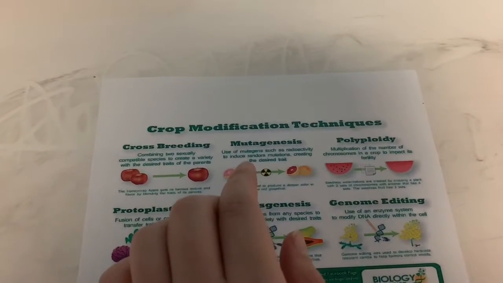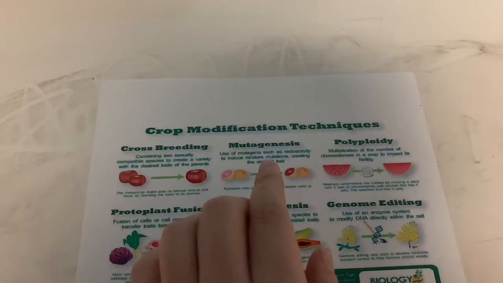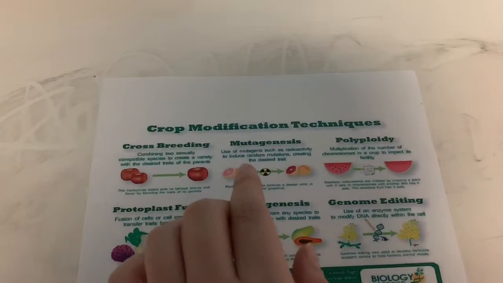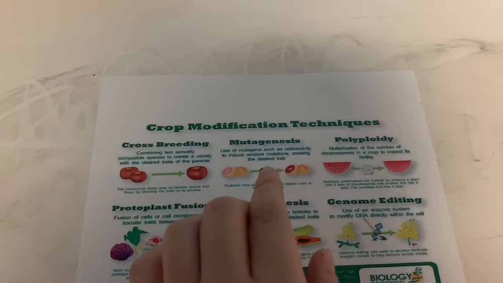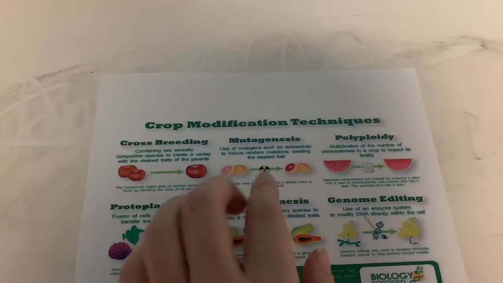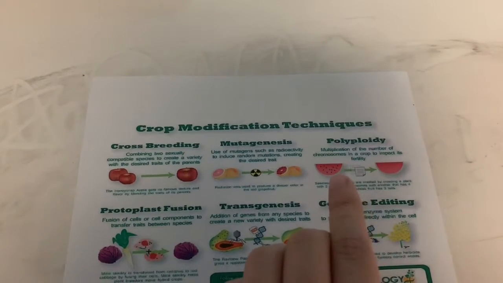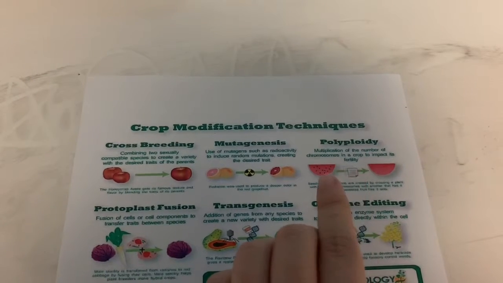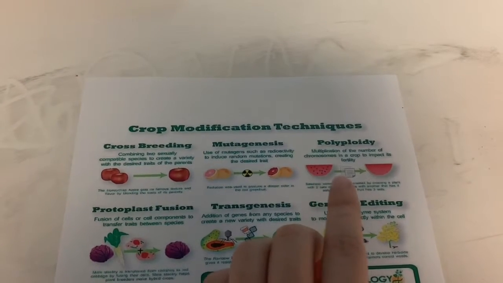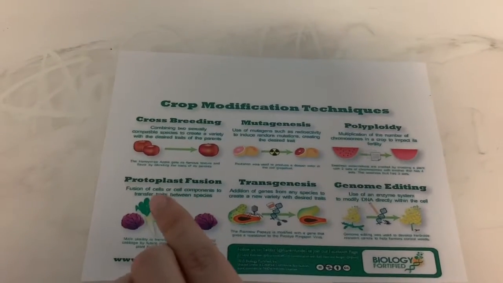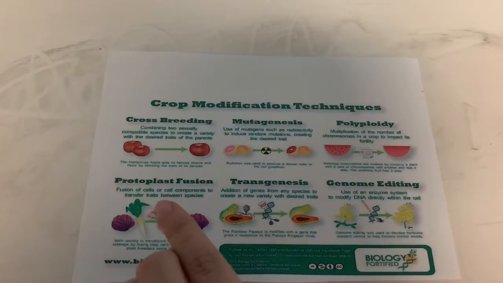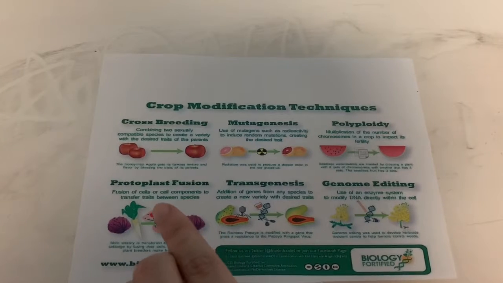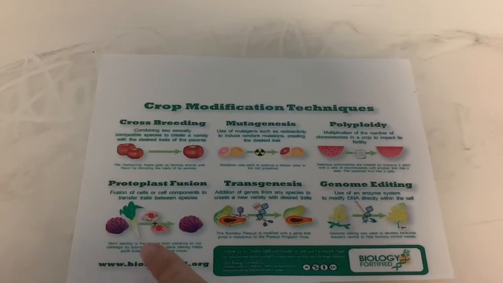The use of mutagens, such as radioactivity, to induce random mutations, creating a desired trait. And then there's polyploidy, manipulations of the number of chromosomes in a crop to impact fertility. Then there's fusion of cells or cell components to transfer traits between species.